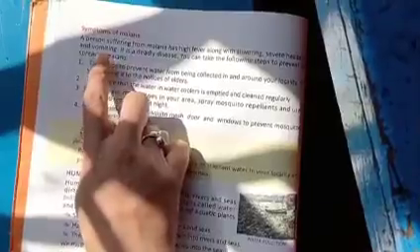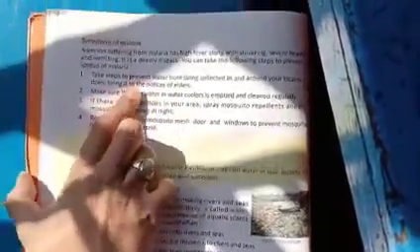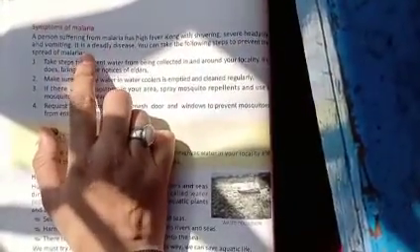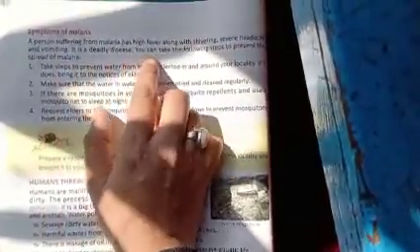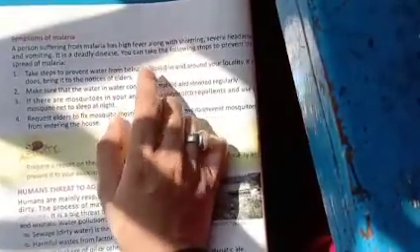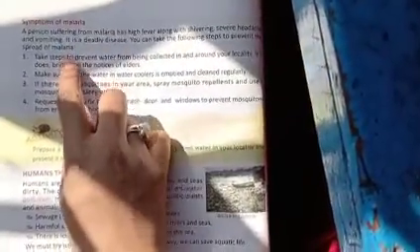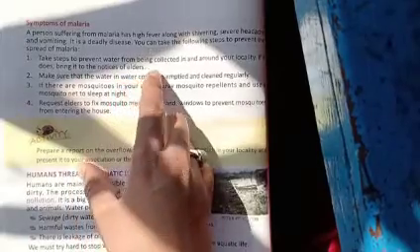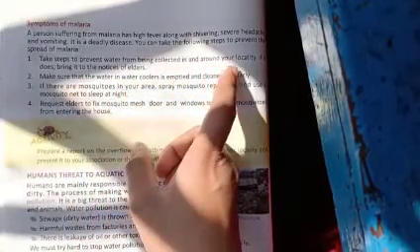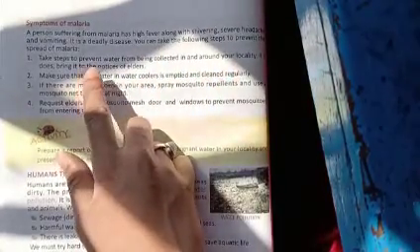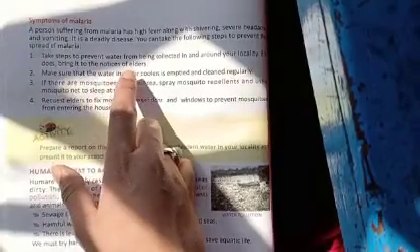Symptoms of malaria. A person suffering from malaria has high fever along with shivering, severe headache and vomiting. It is a deadly disease. You can take the following steps to prevent the spread of malaria. Take steps to prevent water from being collected in and around your locality. If it does, bring it to the notice of elders.